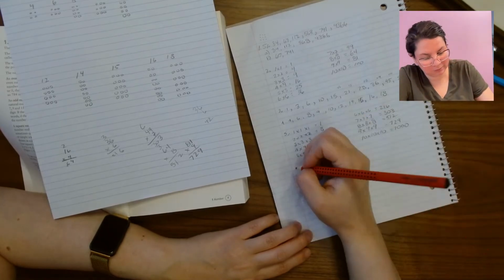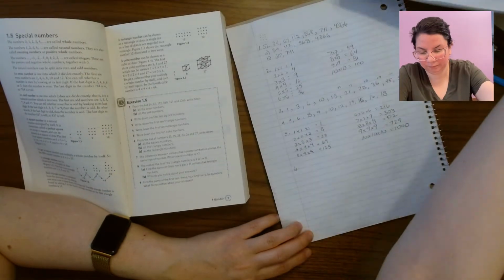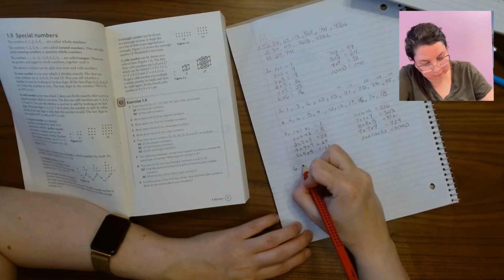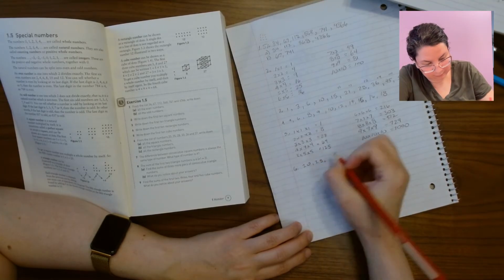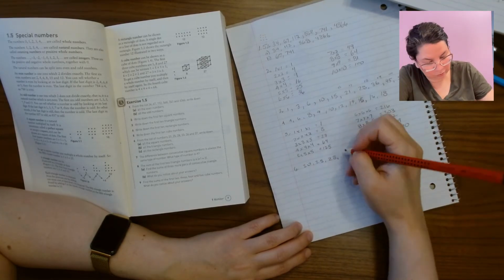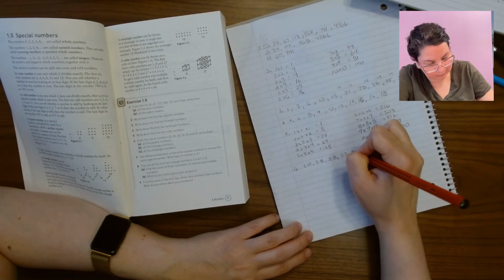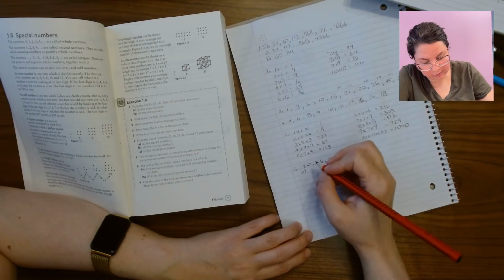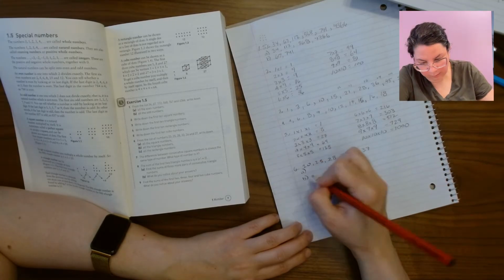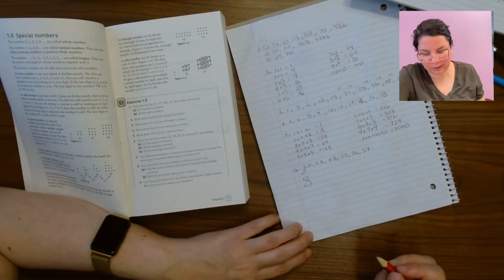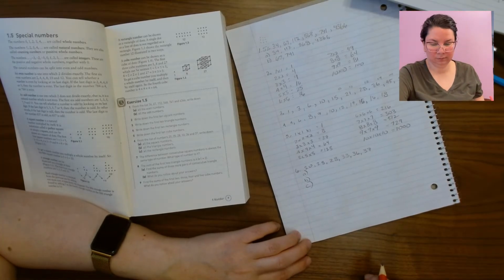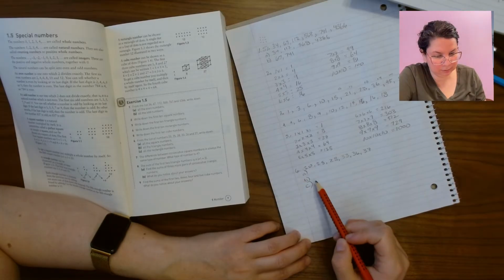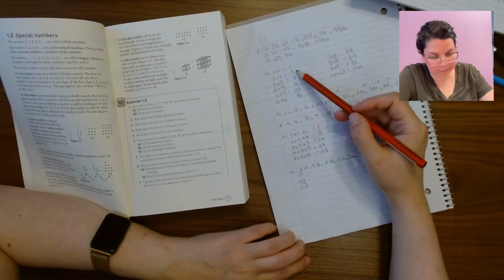Okay, so number 6. From the list of numbers 20, 25, 28, 33, 36, and 37, write down A, all the square numbers, B, all of the triangle numbers, and C, all the rectangle numbers. Okay, so square numbers. I have them all here.